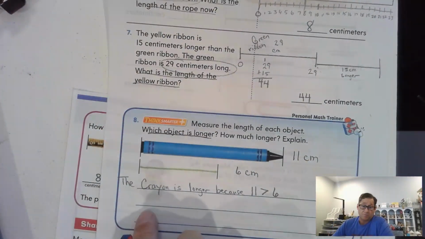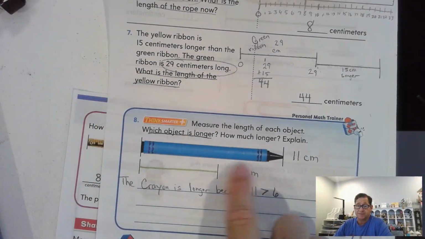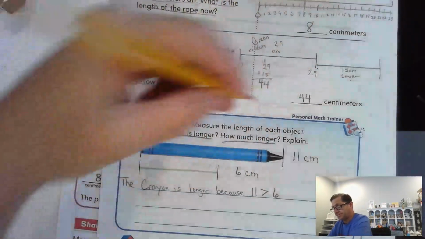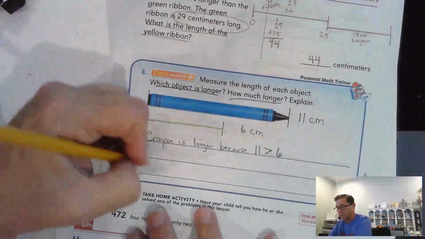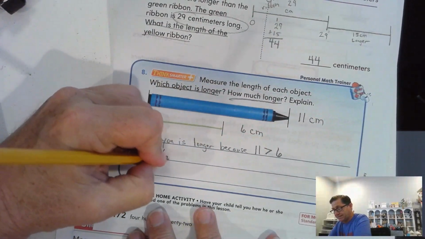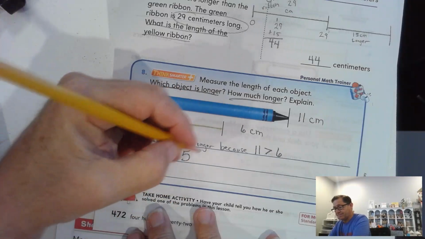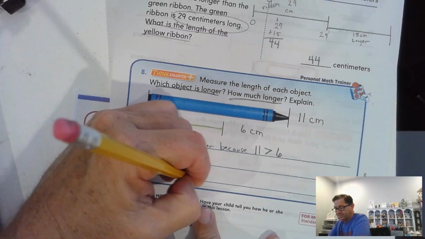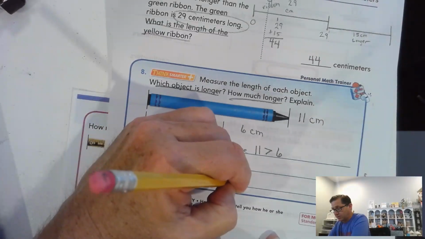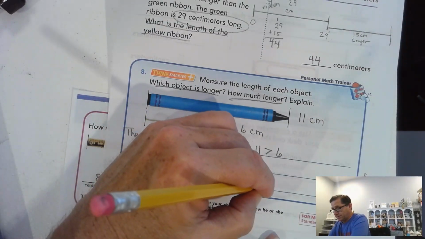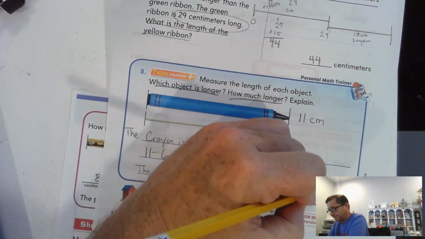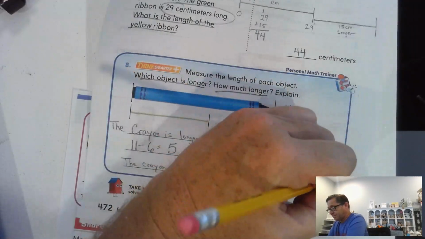It says explain, so 11 is greater than 6. Our second question is, how much longer? So 11 minus 6 equals 5. The crayon is 5 centimeters longer than the green string. Now we're just going to put in parentheses 11 minus 6.